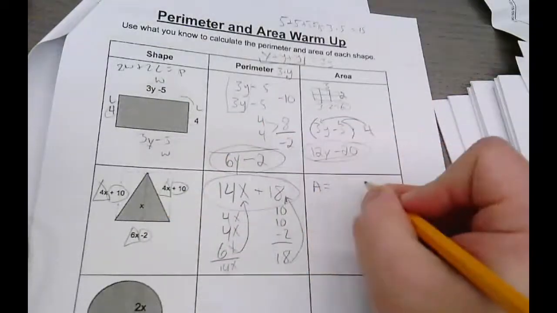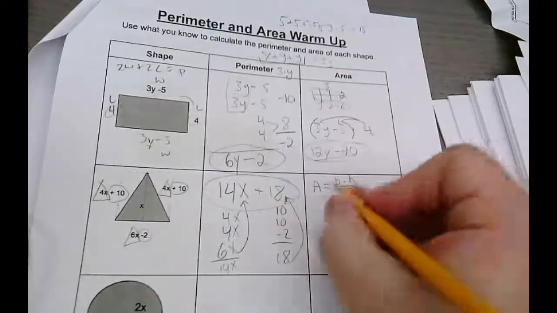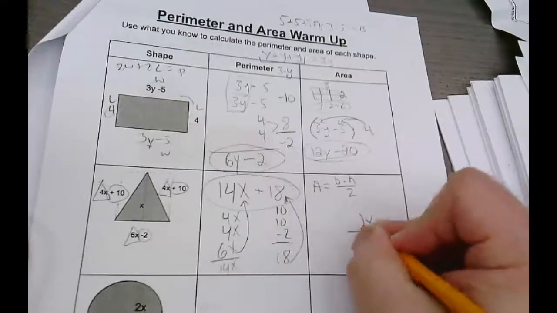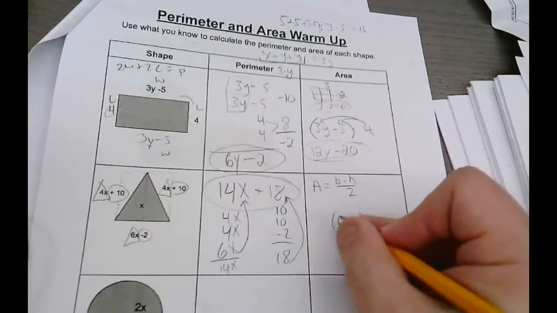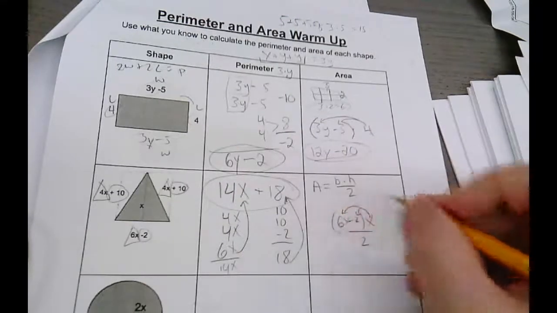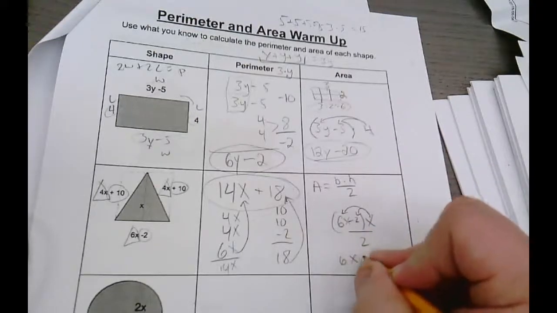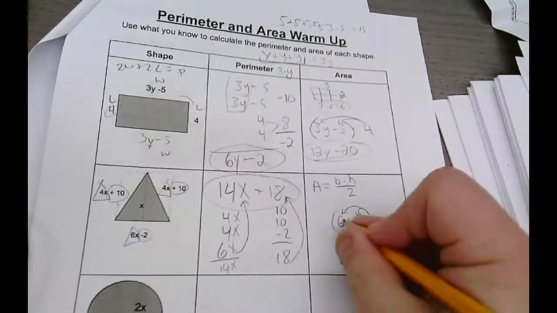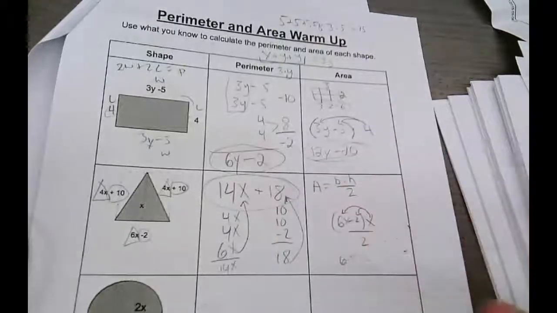So the area of a triangle is always going to be base times height divided by 2. So I'm going to divide this by 2. The height is x, and the base is 6x minus 2. Again, you got to put brackets around this to keep them all together. So this times that, this times that. So then we got 6x times x. So 6 times x times another x. So this makes 6x squared.